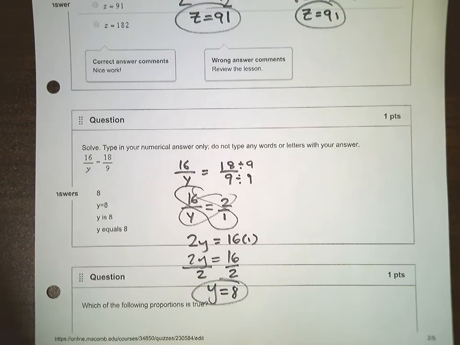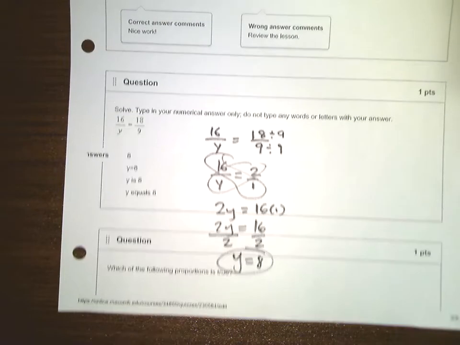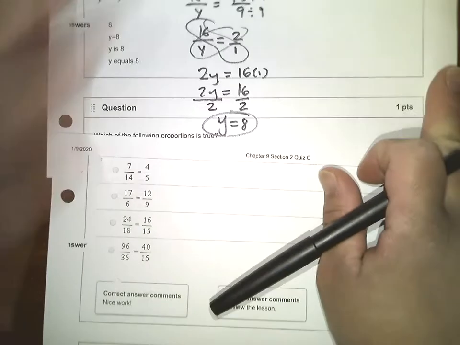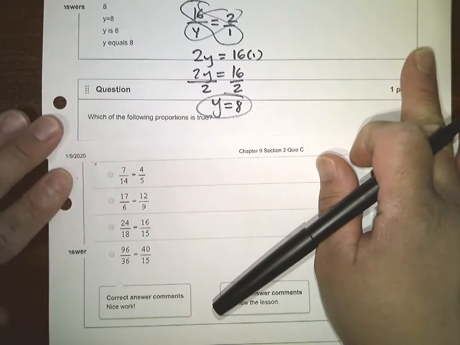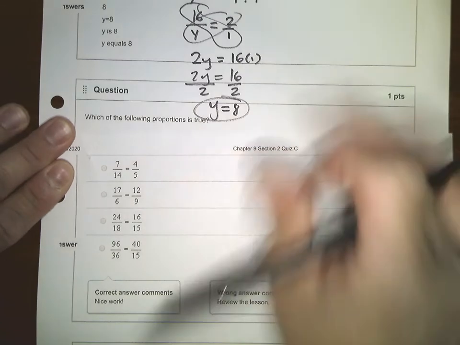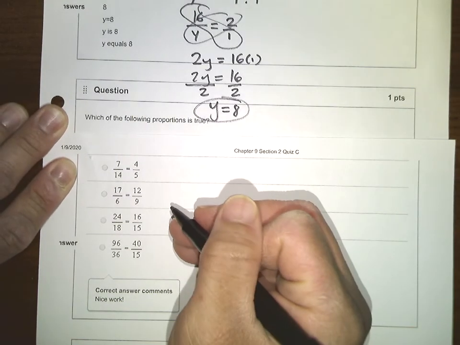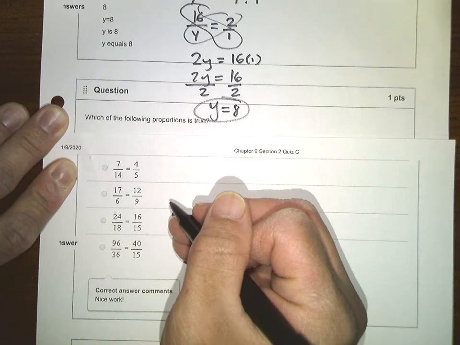So now let's go on to the next one. It says, which of the following proportions is true? So now we are given 4 choices. Well, how would you tell if a proportion is true? Well, one of the ways would be to just do the cross multiplying and see what happens.